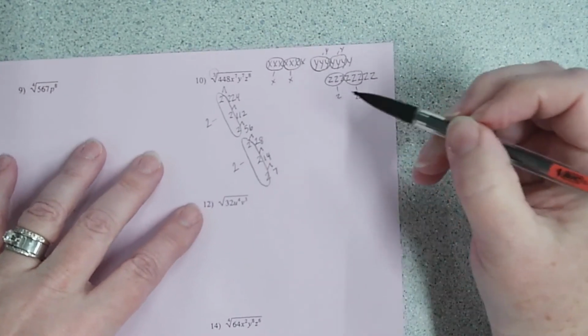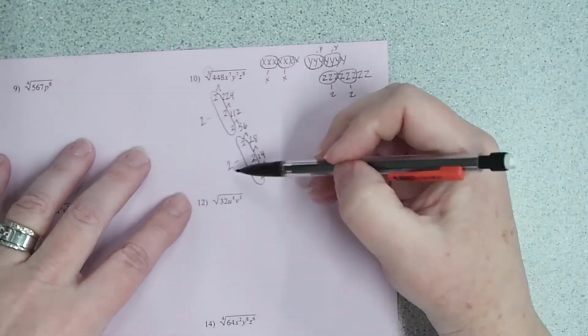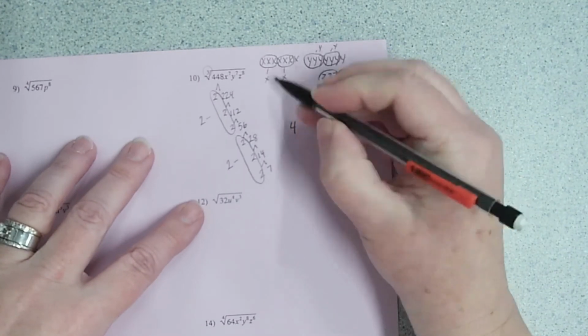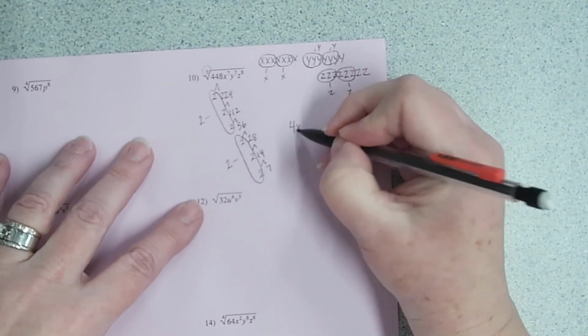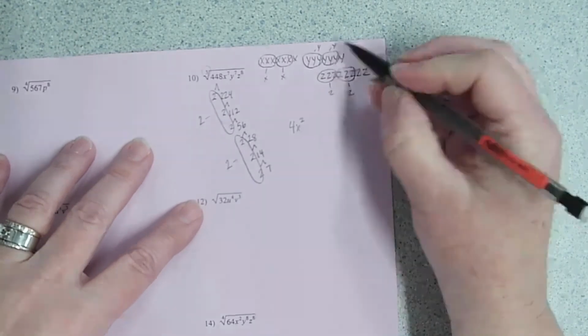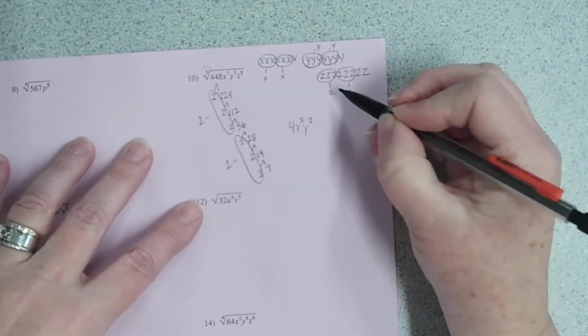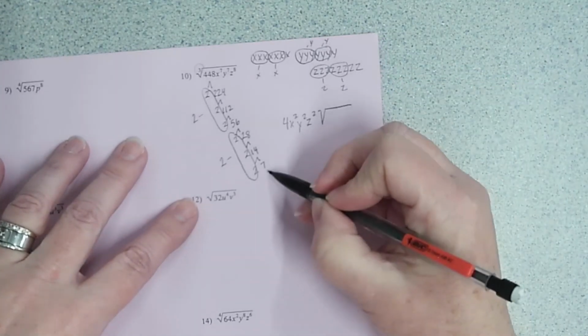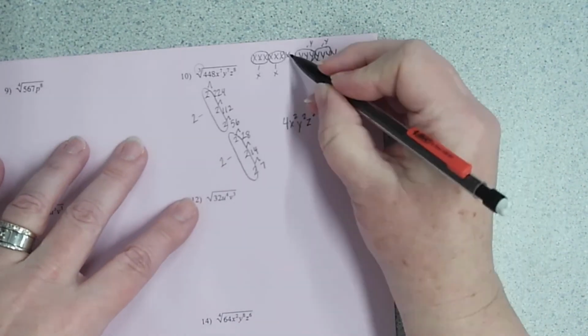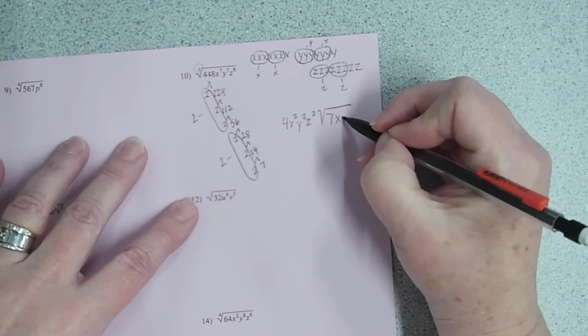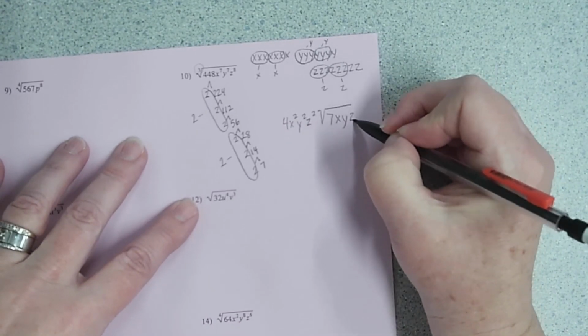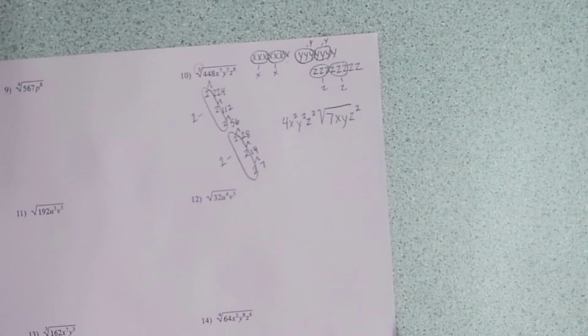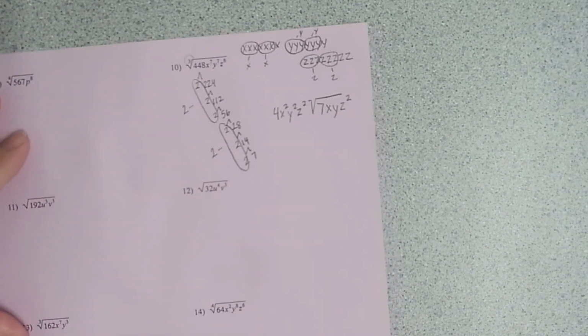So let's go ahead and start the left side, the outside of our radical. 2 times 2 is 4. Looky here, we need x squared because x times x is x squared. y times y is y squared. z times z is z squared. Then radical sign, let's look and see what we have left over. We have a 7 that's left over. We have a single x left over. We have a single y left over. And then we have 2 z's, so z squared left over. So whatever was circled is on the left side of the radical. Whatever was left over is on the inside of our radical sign. Okay, so that's what that one looks like.